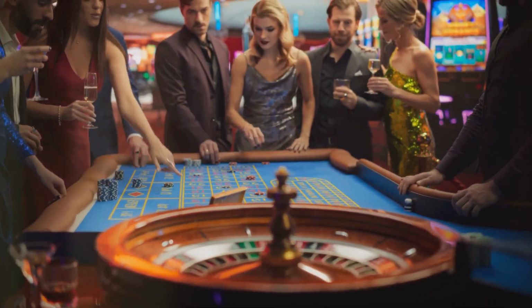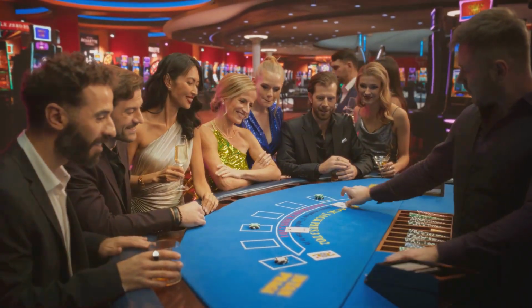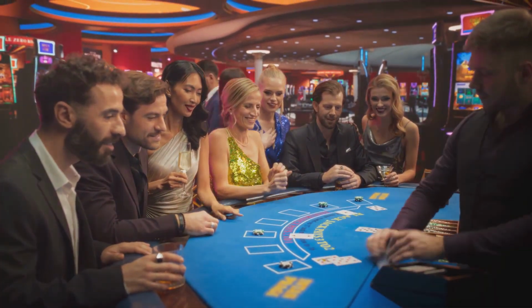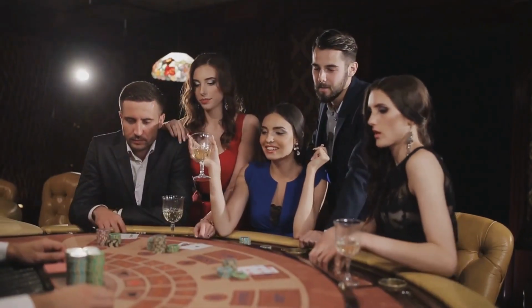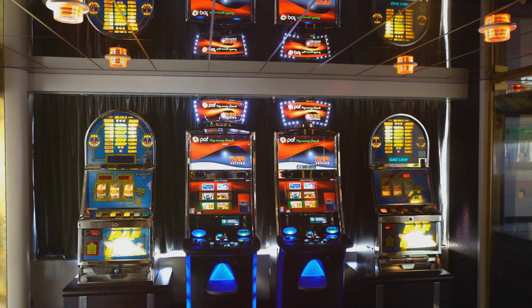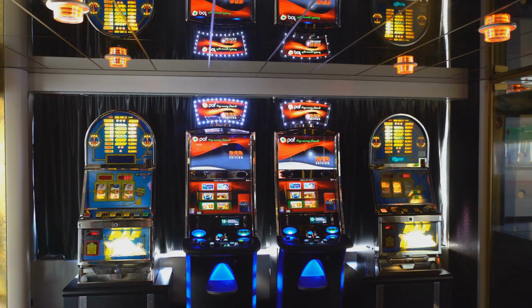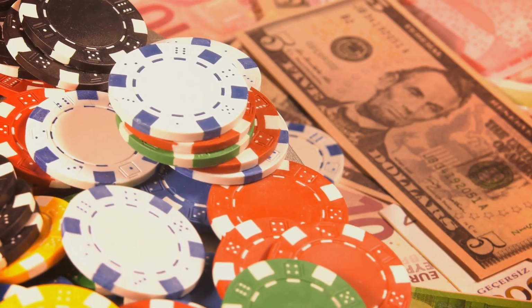The house edge varies between games. Some games, like blackjack, have a lower house edge, while others, like slot machines, have a higher house edge. Understanding the house edge is crucial for gamblers. It helps them choose games where they have a better chance of winning. The house edge ensures that casinos are profitable over time.